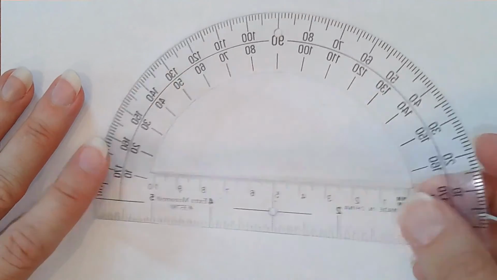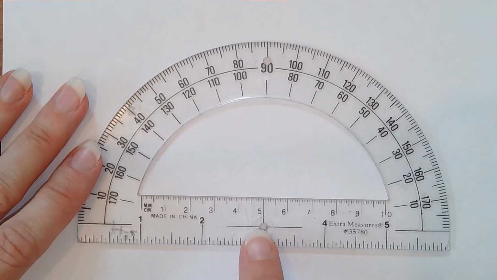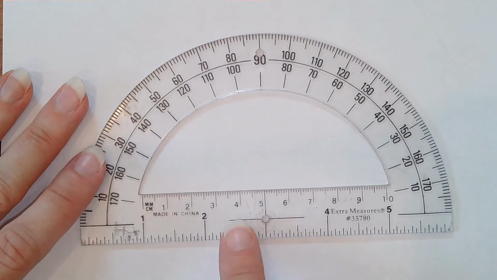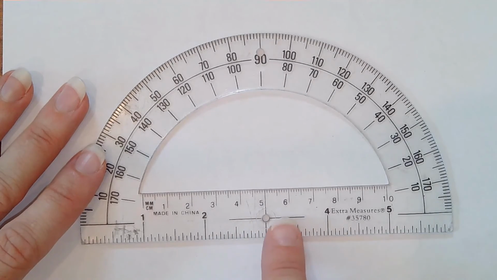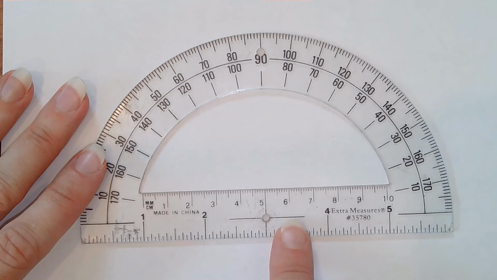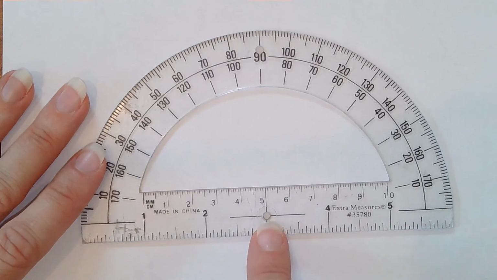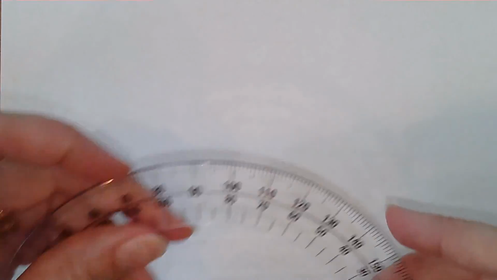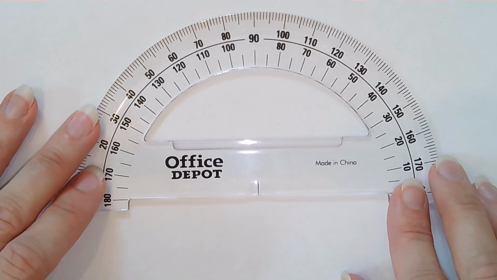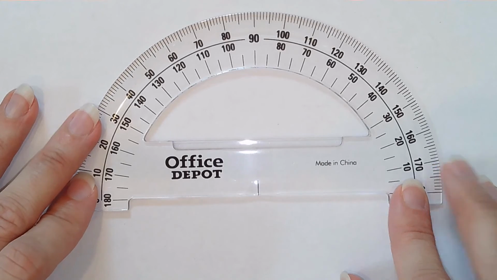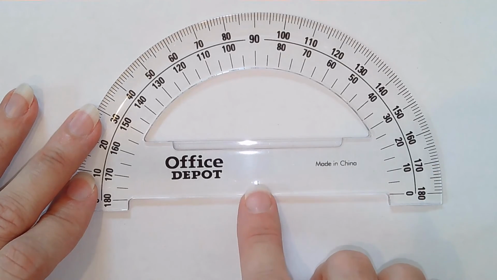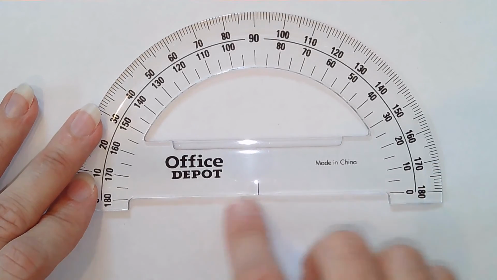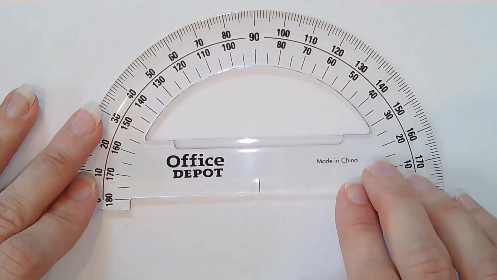So a lot of your protractors might look like this, where you've got the hole in the center and you've got a line that goes horizontally, right? And it helps you match up a side of your angle, and then that little hole there would be where your vertex is. And so a lot of you have these kinds of protractors. But this student had one that looked like this, and it doesn't have a hole in it. It just has a little indentation here, and it has a little vertical line, and then it's got this straight line here. So I want to show you how to use this.